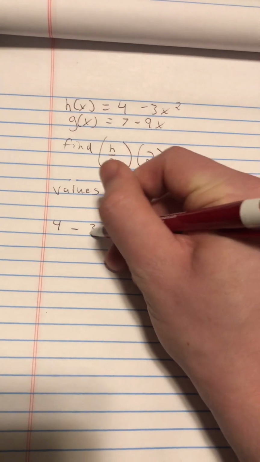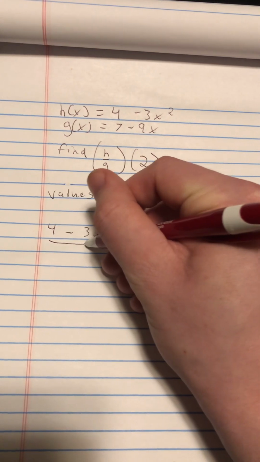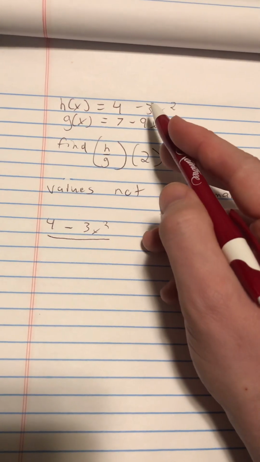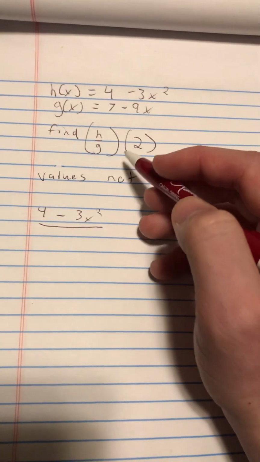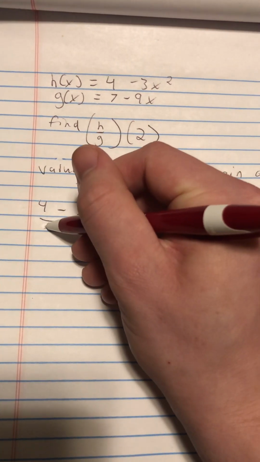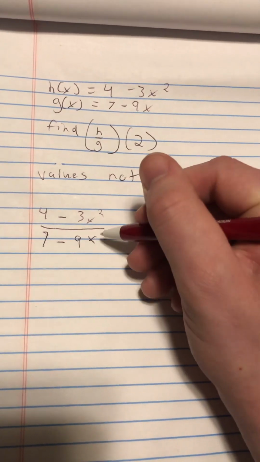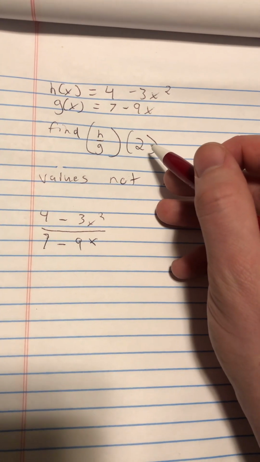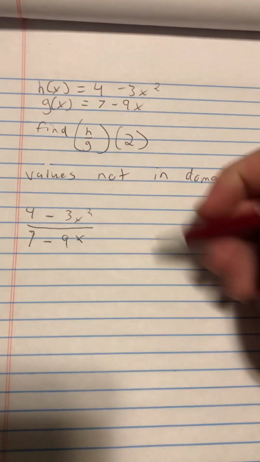4 minus 3x squared. Well, just the handwriting is shitty. I'm looking through it through the phone. But yeah, so the first one, which is on the top, is going to go on the top line. And then the bottom one, which is down here, is going to go on the bottom line. So that is 7 minus 9x. And we are doing this as a function of 2. So that means 2 is going to be plugged in both cases where x is.